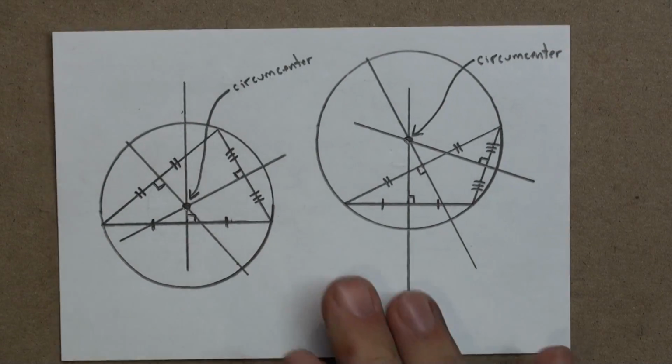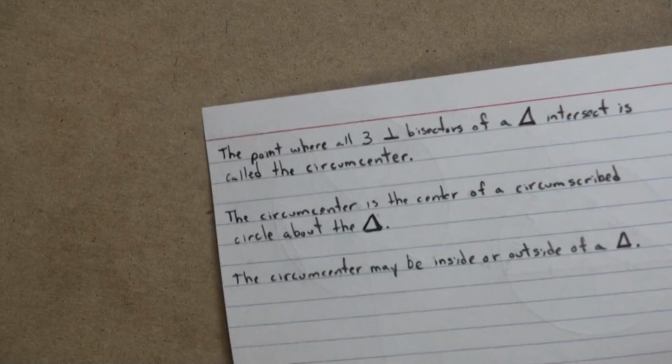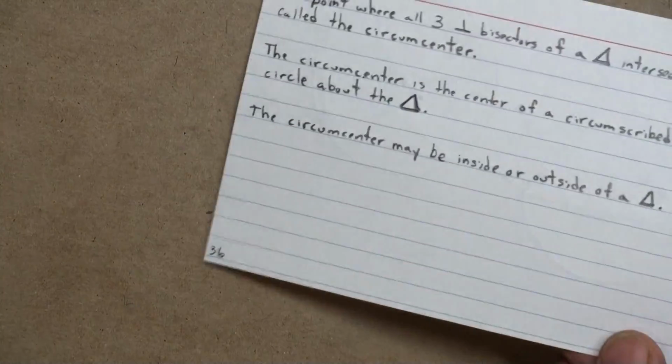Okay? So let's put that card aside. That was card 36. Alright. And that's about everything we need to know as far as the incenter, circumcenter, centroid, and what was the other one called?